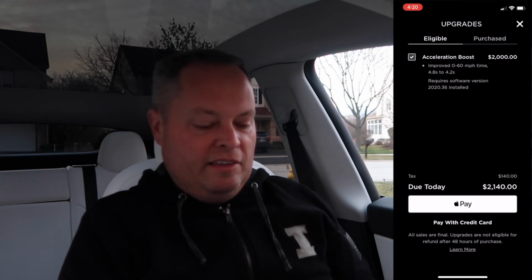Upgrades. If we go here into upgrades, I have one available to me in my account right now. It's the $2,000 acceleration boost to give me a 0.6 second faster 0 to 60 time. I probably will never buy that, but who knows. It's awful tempting to just click on that button, and all you have to do is click that and then Apple Pay with tax, of course, and your car's faster. So very tempting, but I haven't done it yet.